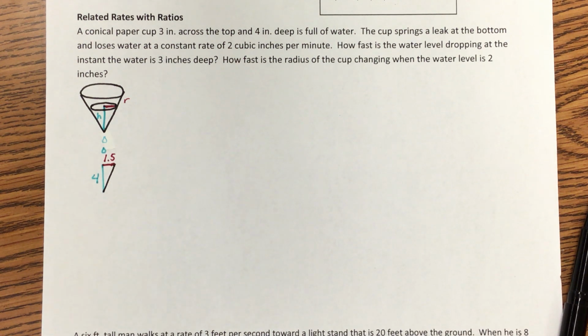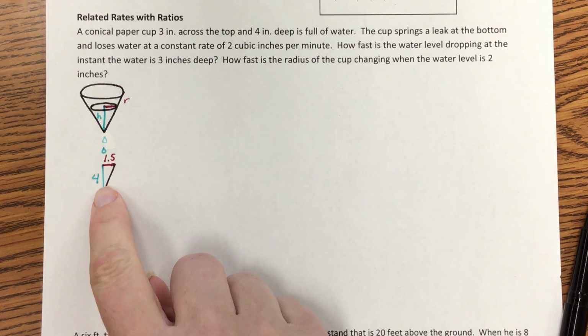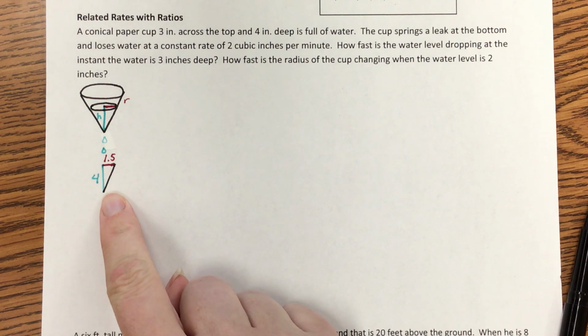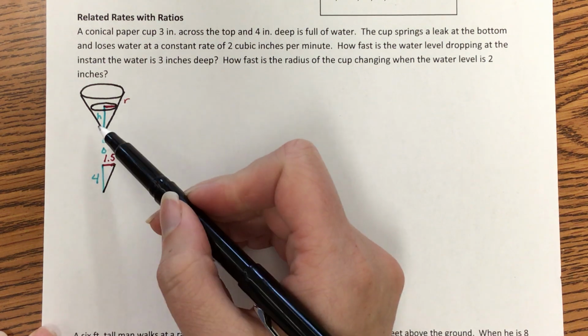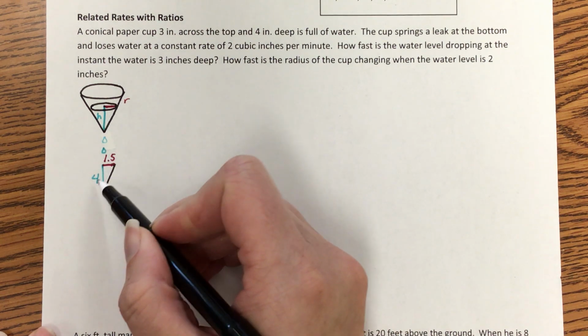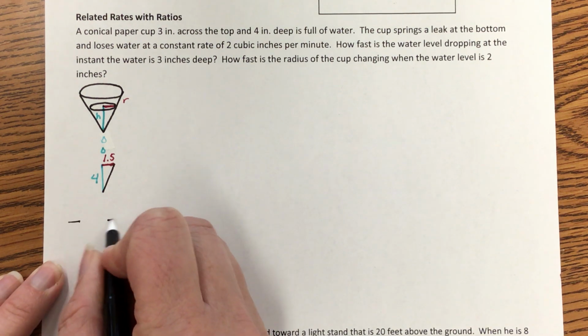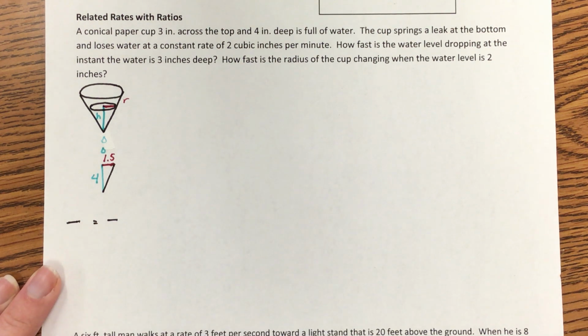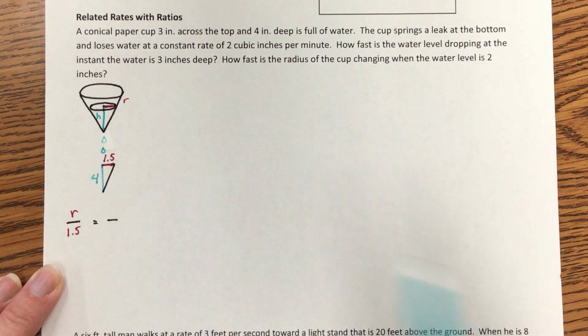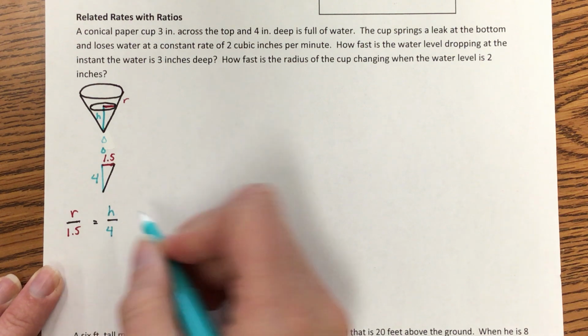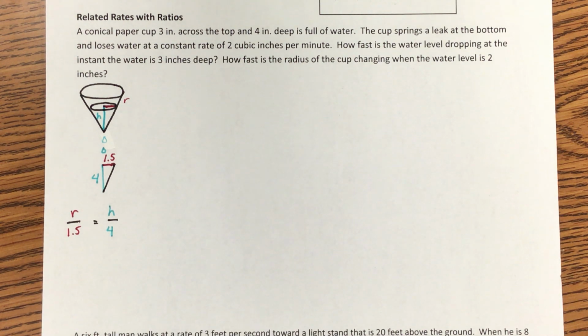So as we talk about any water level and any water that's in the cup, this triangle is going to be in proportion to any other right triangle that we are going to see. So instead of R and H, we have this ratio of 1.5 to 4. Let's make a proportion out of it. If we've got a radius and it's 1.5, and we've got a height and it's 4, we could solve to get either H by itself or R by itself, and then we can substitute that out of our problem.